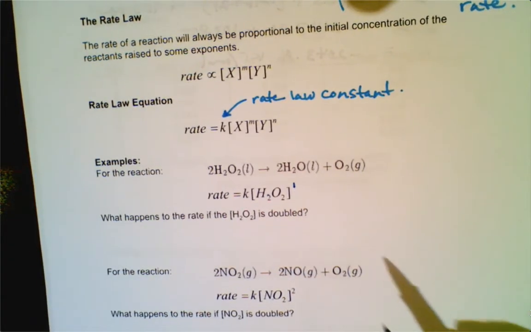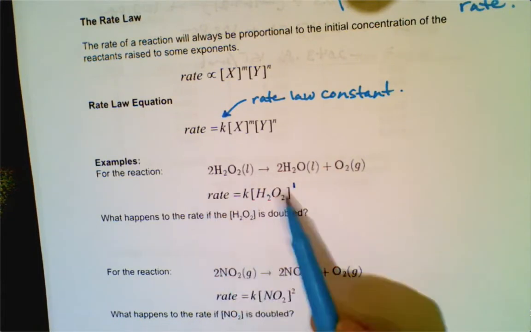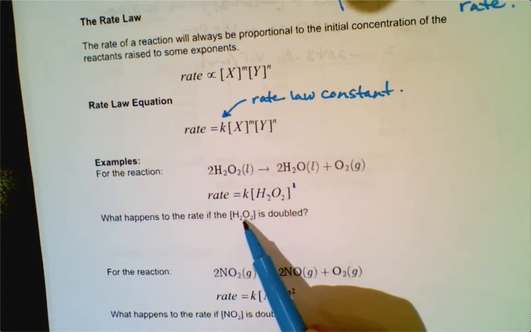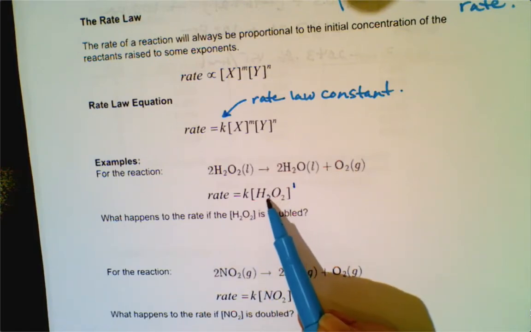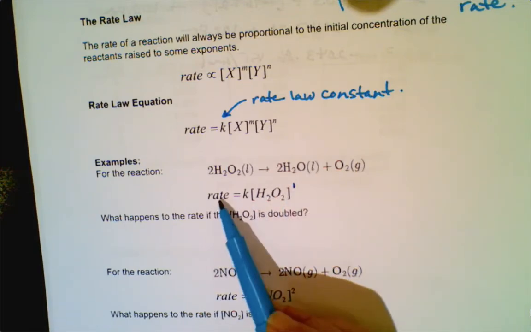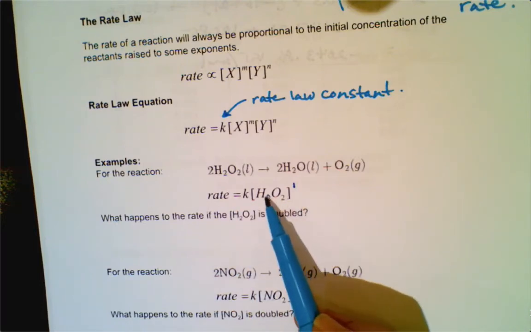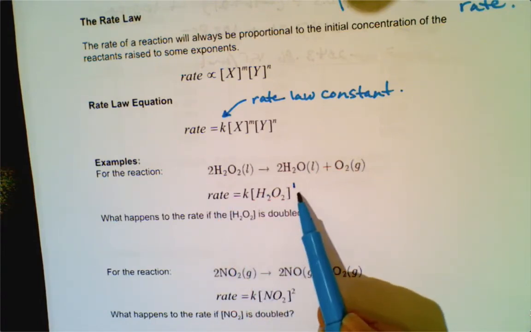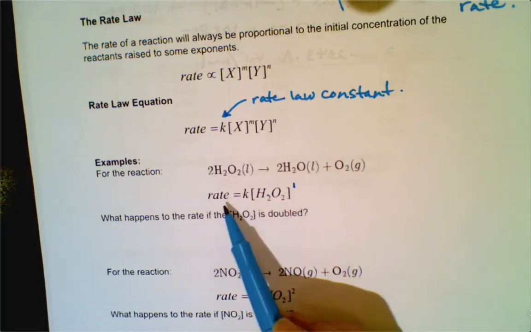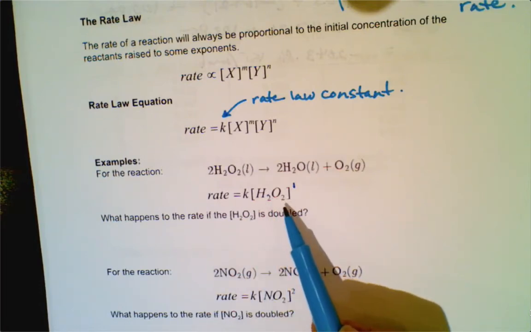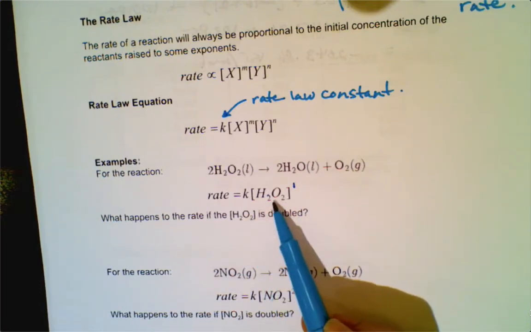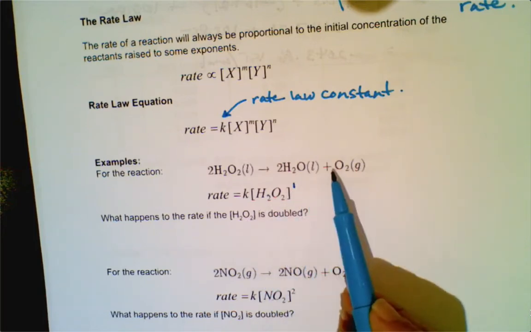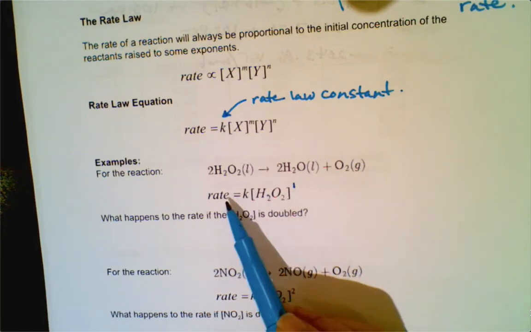So what they want to know is what would happen to your rate if you were to double this concentration. So if I make this a 2, you would say, well, 2 to the power of 1, the rate would double. If you were to make this a 3, if you take triple the concentration, 3 to the 1, the rate would triple. So we call this a first order reaction. So we would see that the rate is directly proportional to the concentration in terms of yielding a linear relationship. So doubling this would double the rate.